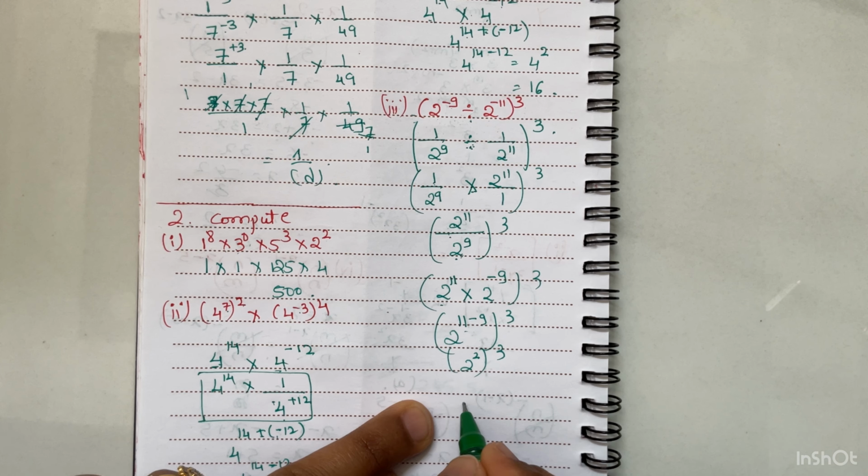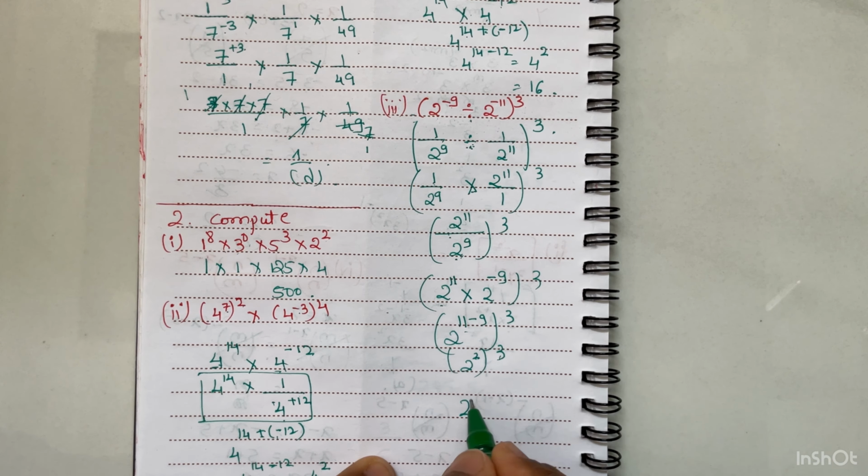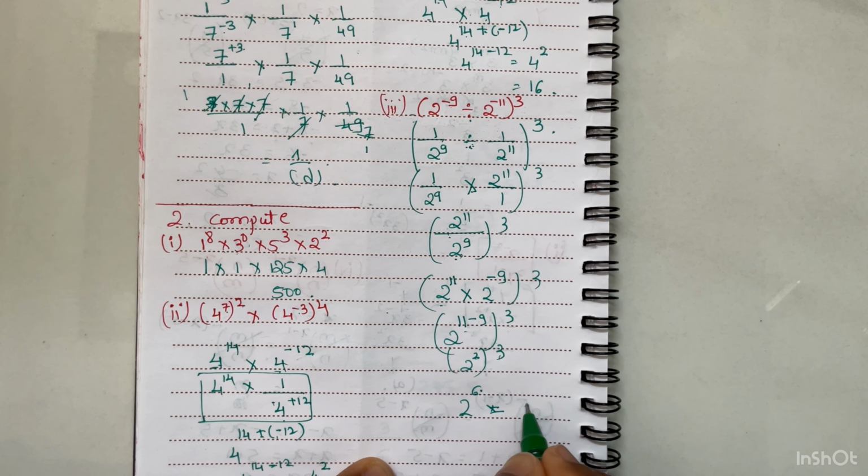Now see here again, which law can we apply? We can apply the powers law, right? So 2 3s are 6. Now 2 we have to multiply 6 times. So after multiplying 6 times I'll get 64.